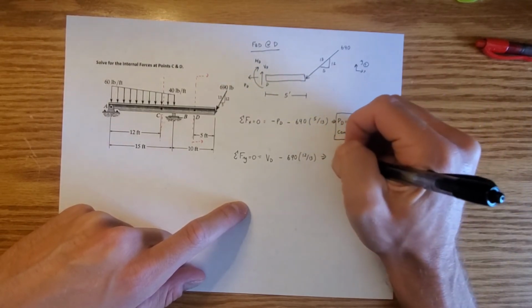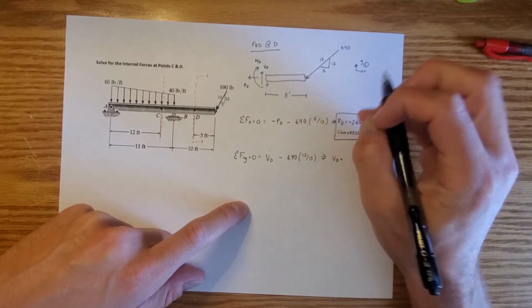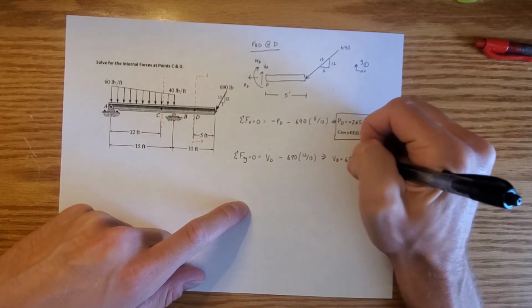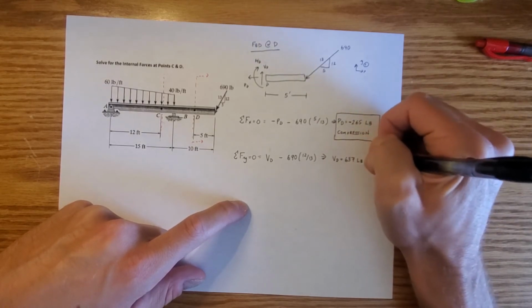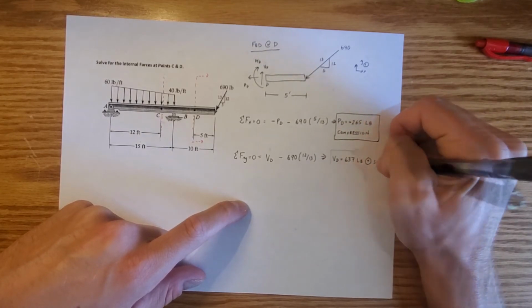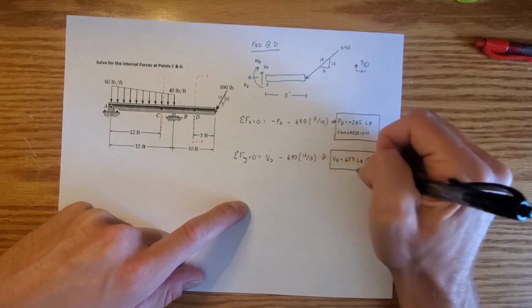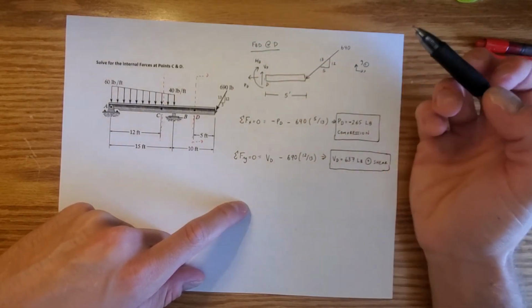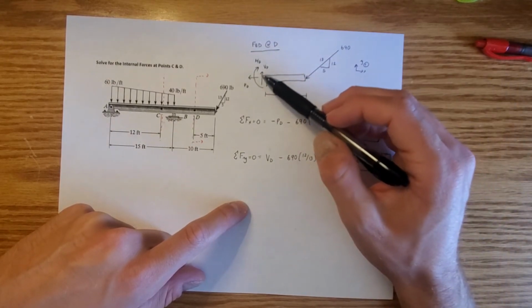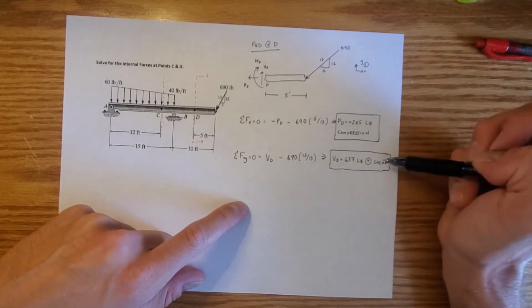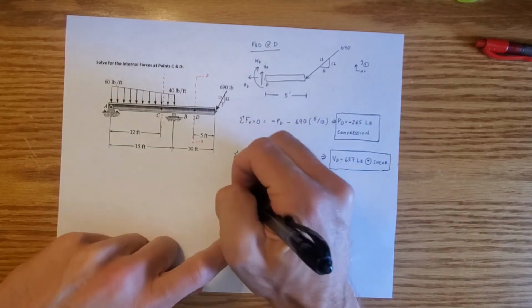So we get that VD is equal to 637 pounds, positive shear. Again, because we drew our shear force going up, it's a positive shear, and because we get a positive answer, that means our arrow is correct, and we get a positive internal load convention out.